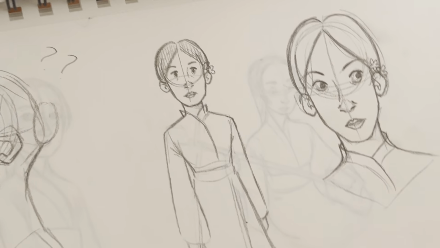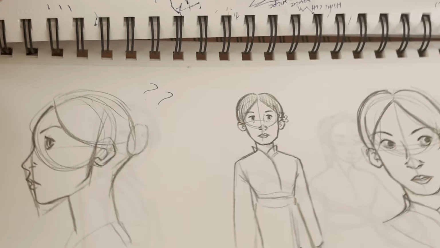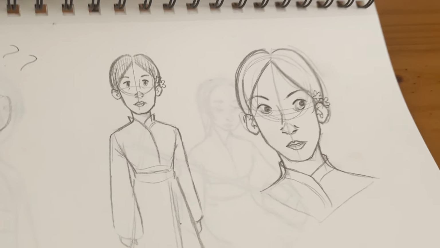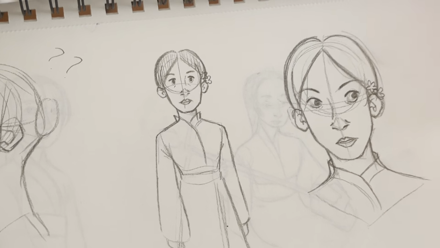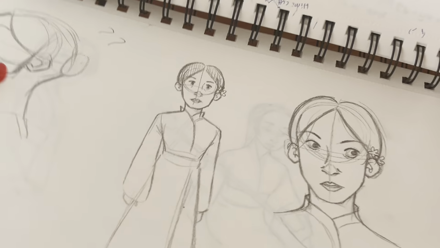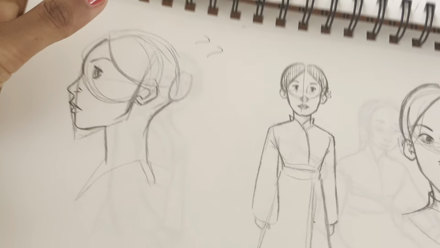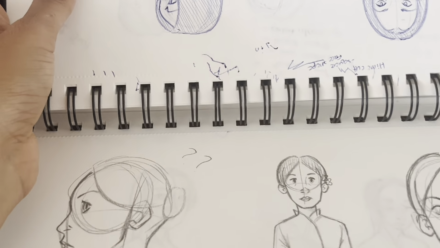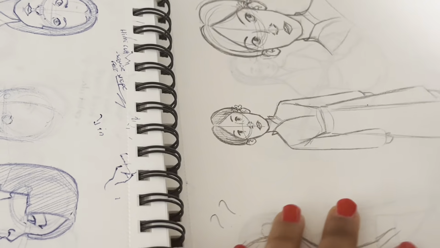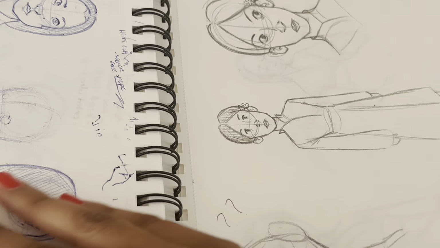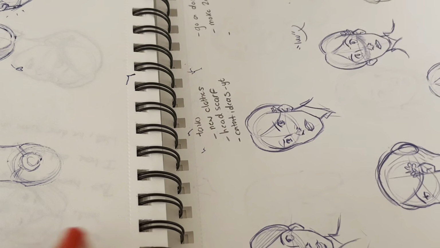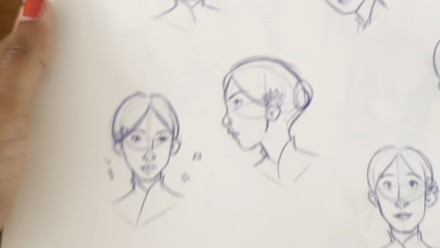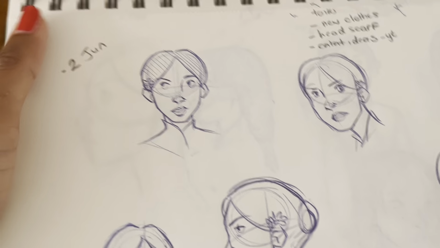I think it kind of balances it out and makes her look sweet, you know, because this character is very kind, so something to show that femininity and that softness, you know, by giving her a little flower. And I like how it kind of frames it. I'm getting confused where I'm going, so bear with me.